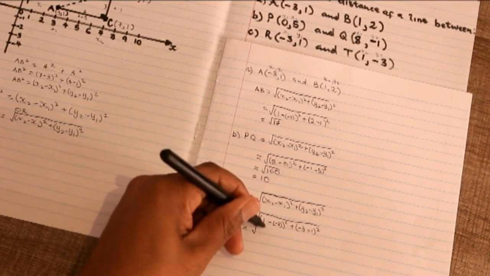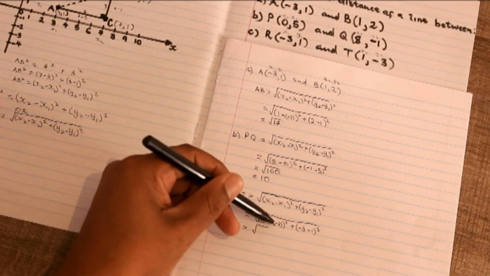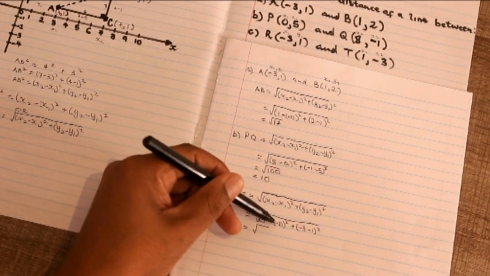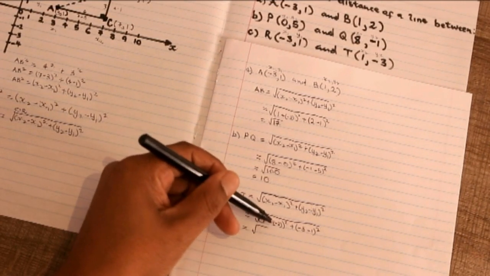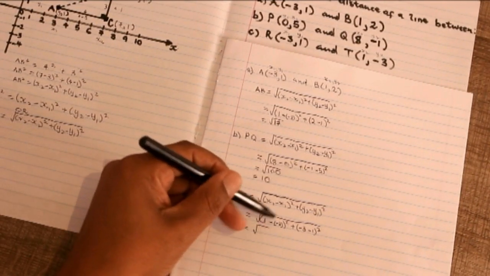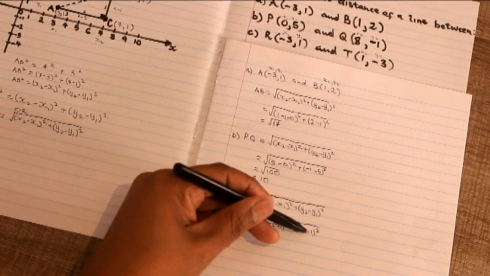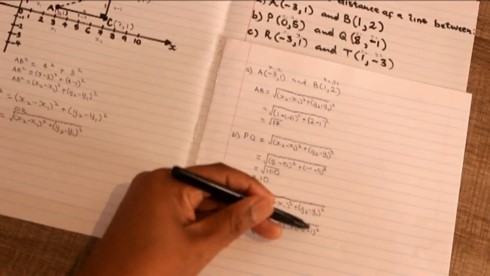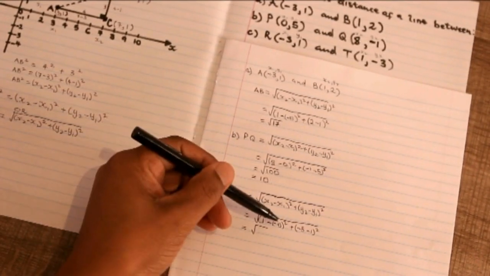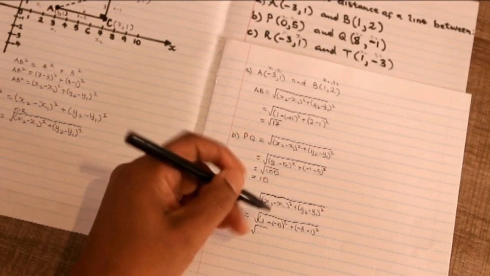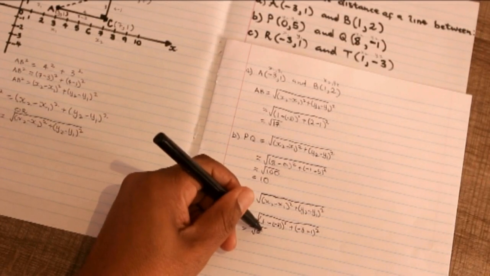The square root of what? 1 minus negative 3. Now remember, this is negative times negative, which is positive, which is 1 plus 3, which is 4. 4 squared, 16. And minus 3 and minus 1, minus 4. Minus 4 squared is 16. So you have 16 and 16. What is 16 plus 16? 32.